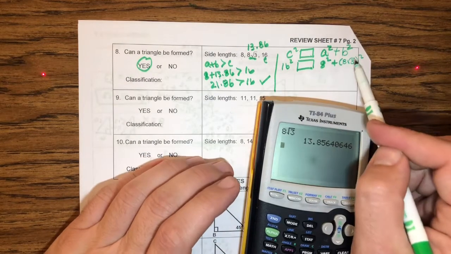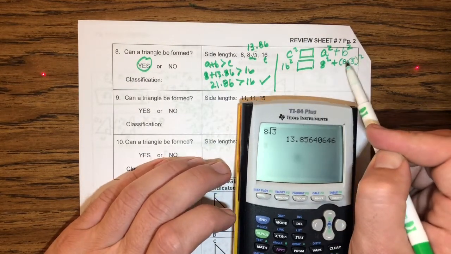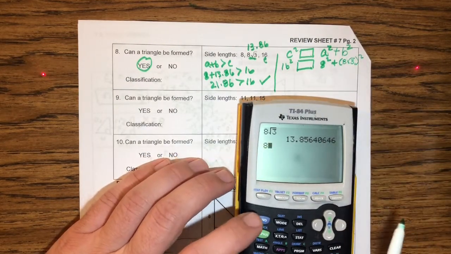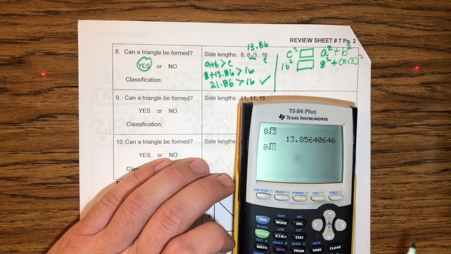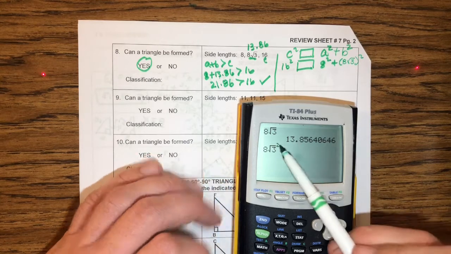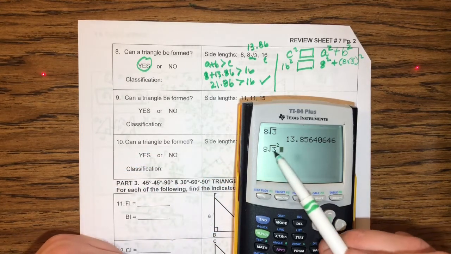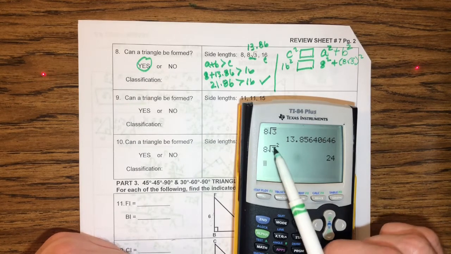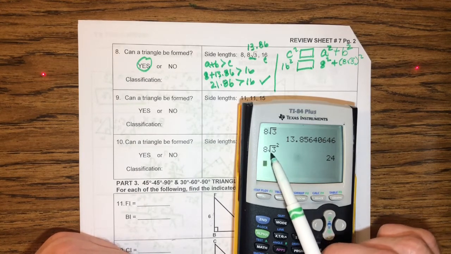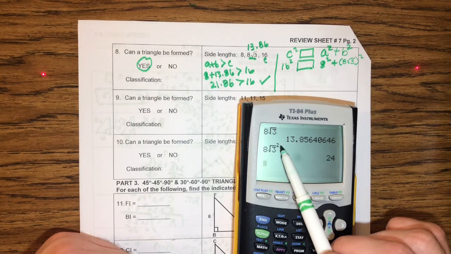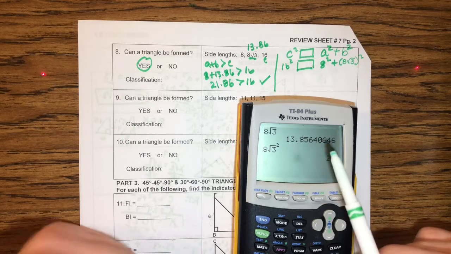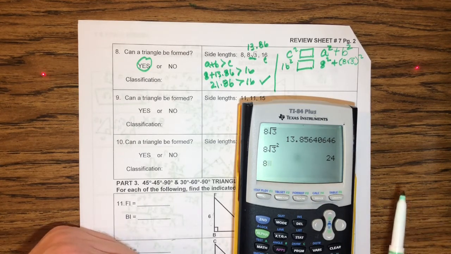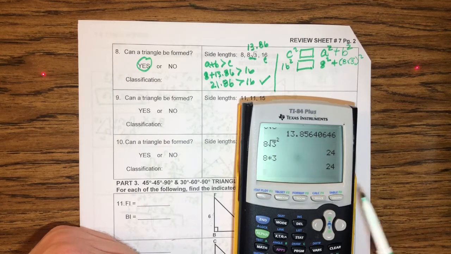As I look just strictly at this part with the calculator, if I have 8 square root of 3 and then I square it, the calculator is only going to square the square root of 3 part. So the calculator says, okay, the square root of 3 squared is 3, so it goes 8 times 3 and gives us that 24.